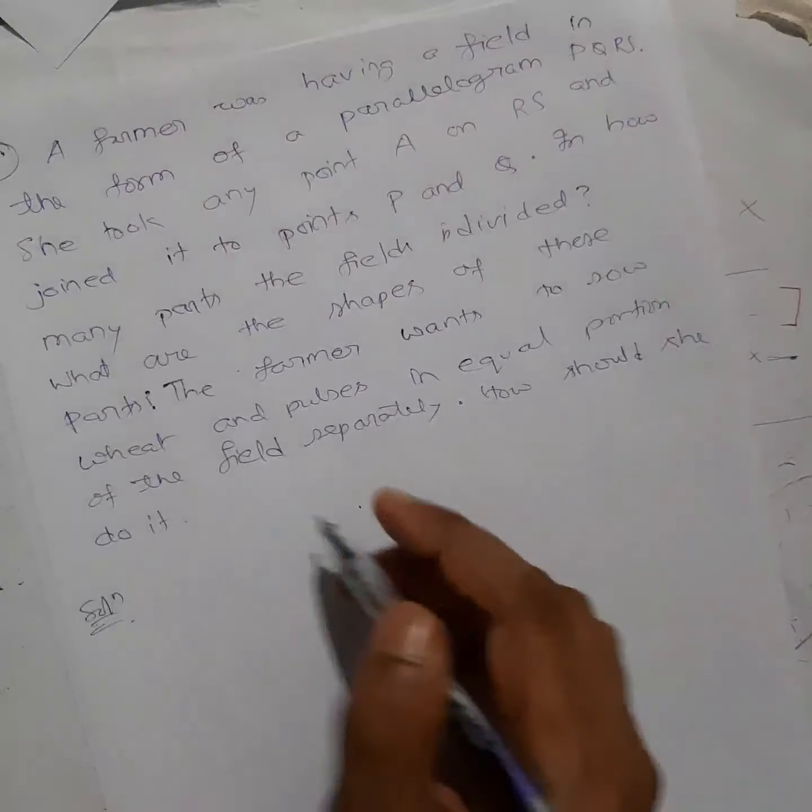So here what they have given: a farmer was having a field in the form of a parallelogram. So let me draw the parallelogram.